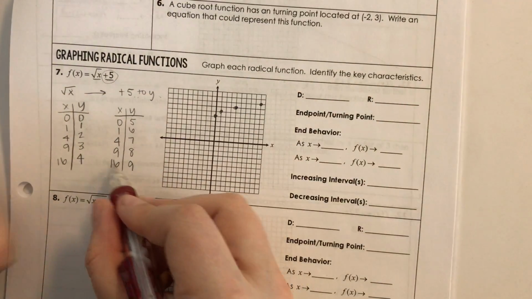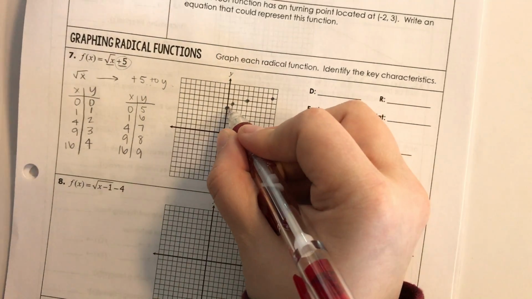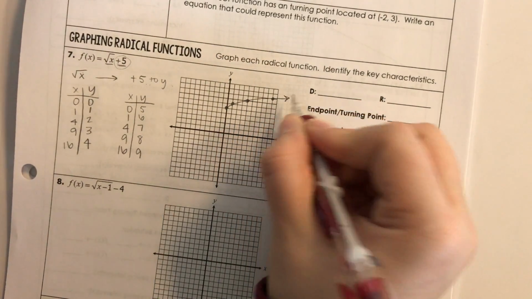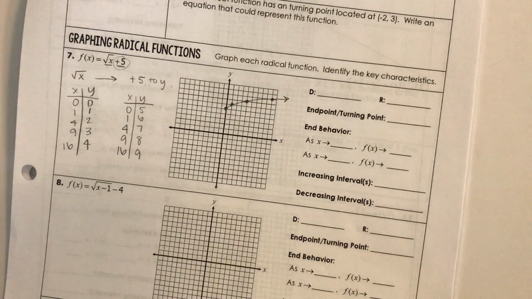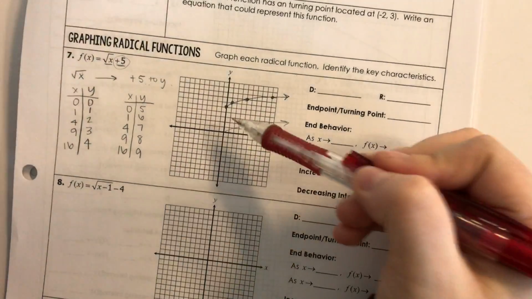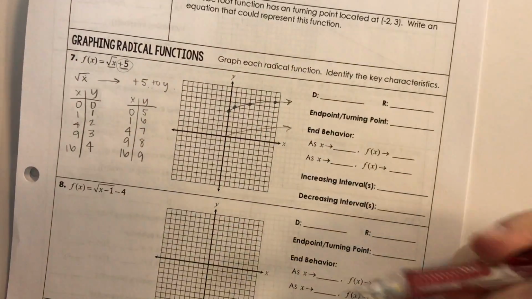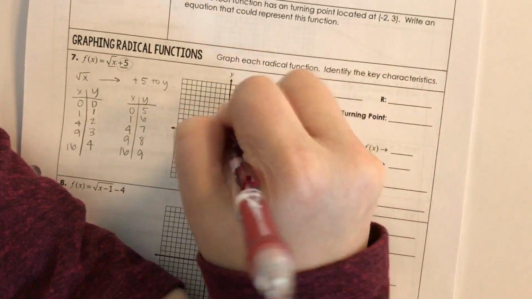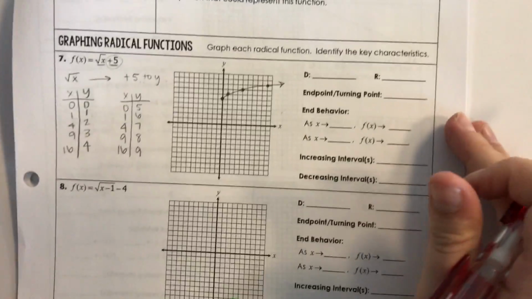And 16, 9 won't fit on my graph, so there we are. Which makes sense, because normally the parent function is down here looking like that, it's shifted up 5, so it looks like where it's supposed to be, which is great.